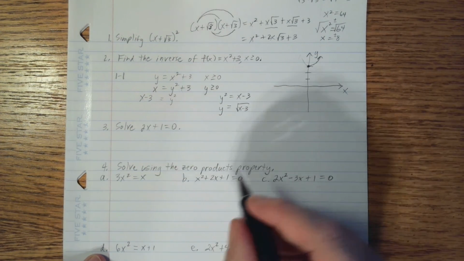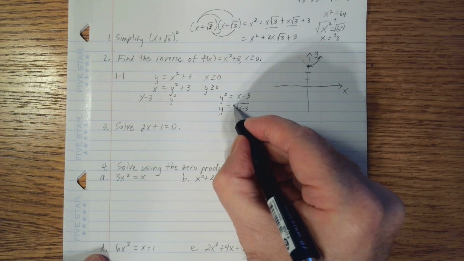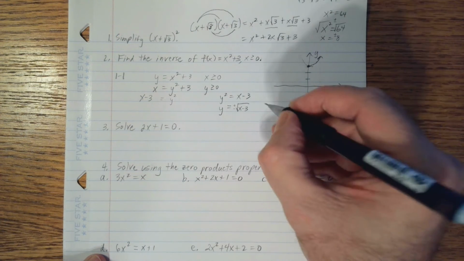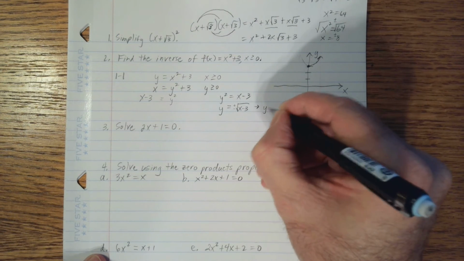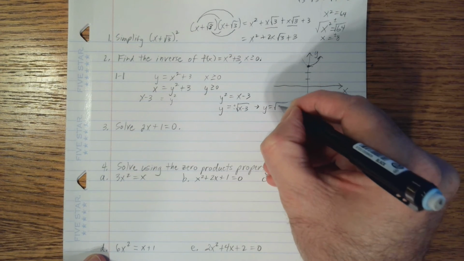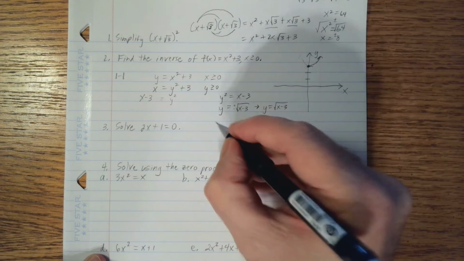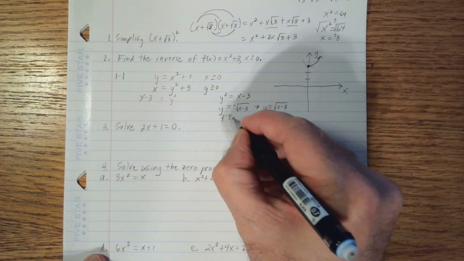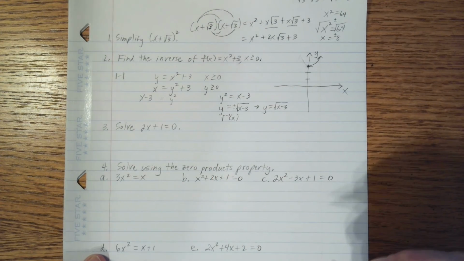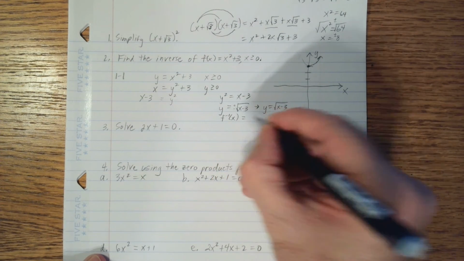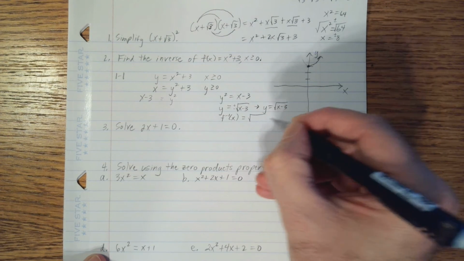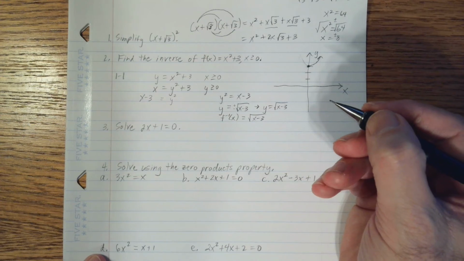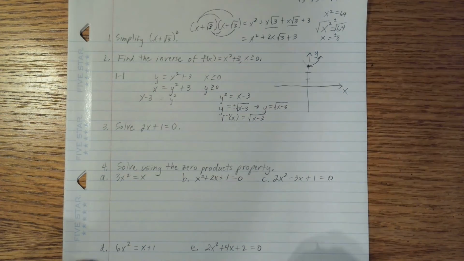All right, so same thing here. This should be a plus or minus. But remember, we said y is greater than or equal to 0, and so we know that y equals the square root of x minus 3. And the only thing left to do is use the inverse notation. We're going to replace y with f inverse of x, and that's equal to the square root of x minus 3, and that's going to be our answer.